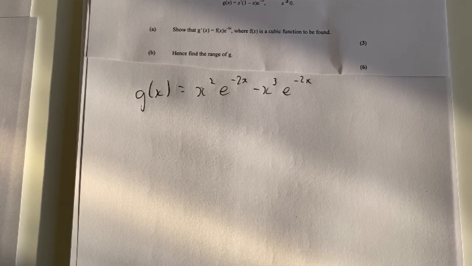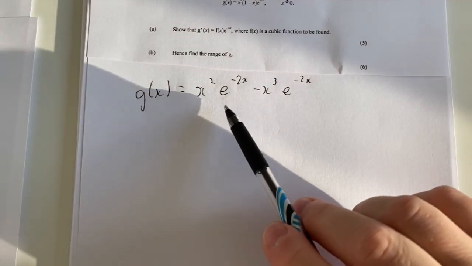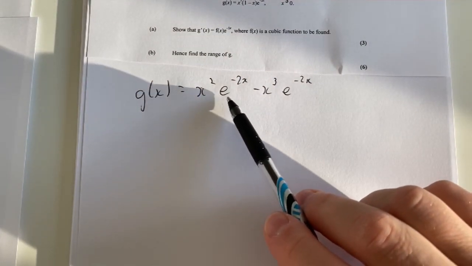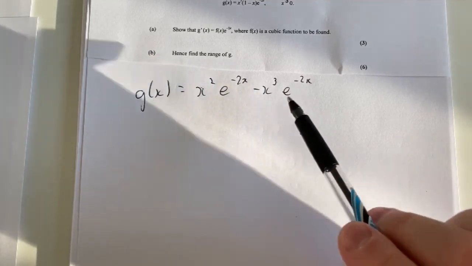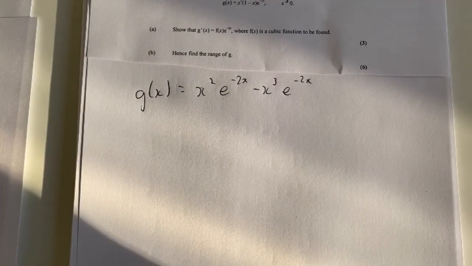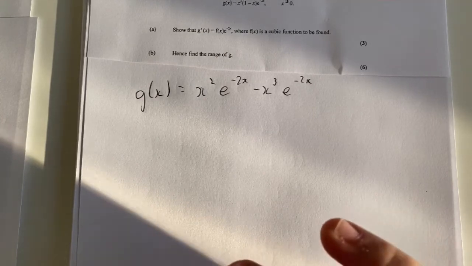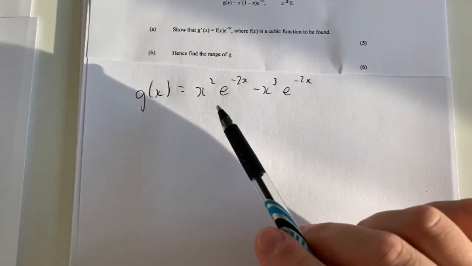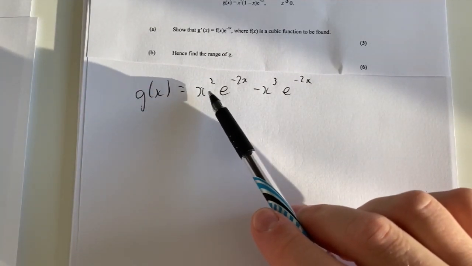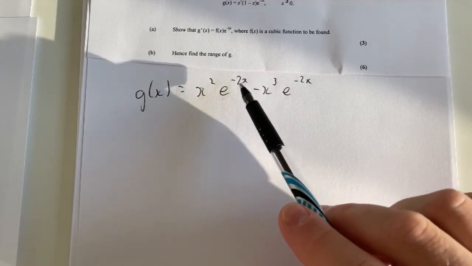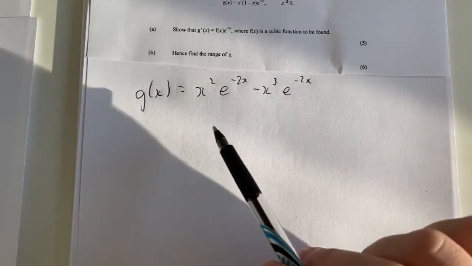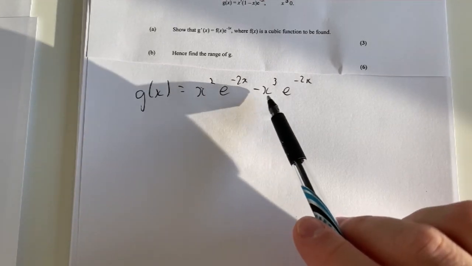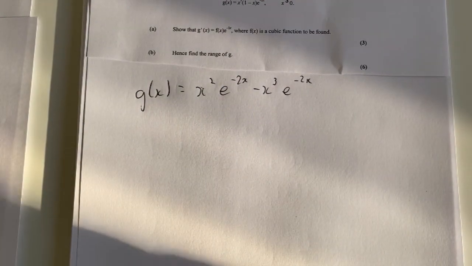So then, it's entirely up to you at this point. You could, if you wanted, say, well, let's do a product rule on this and a product rule on this. I'm going to go for that way, but what you could have also done is factorised out e to the minus 2x and had e to the minus 2x as one part and x squared minus x cubed as another. There's many ways of doing it.